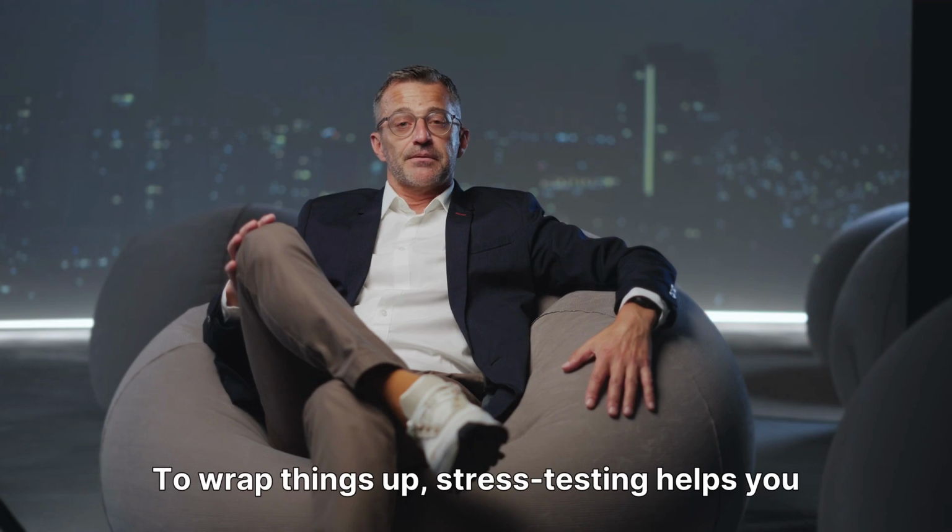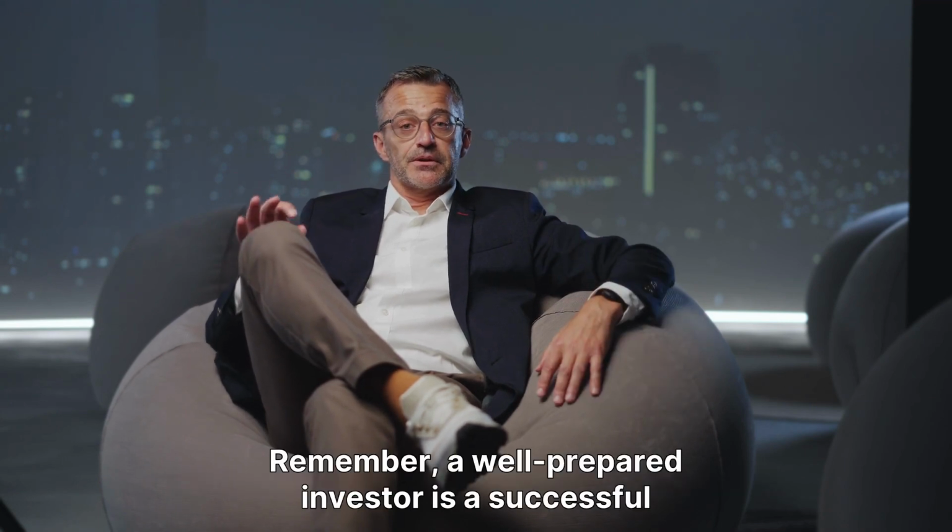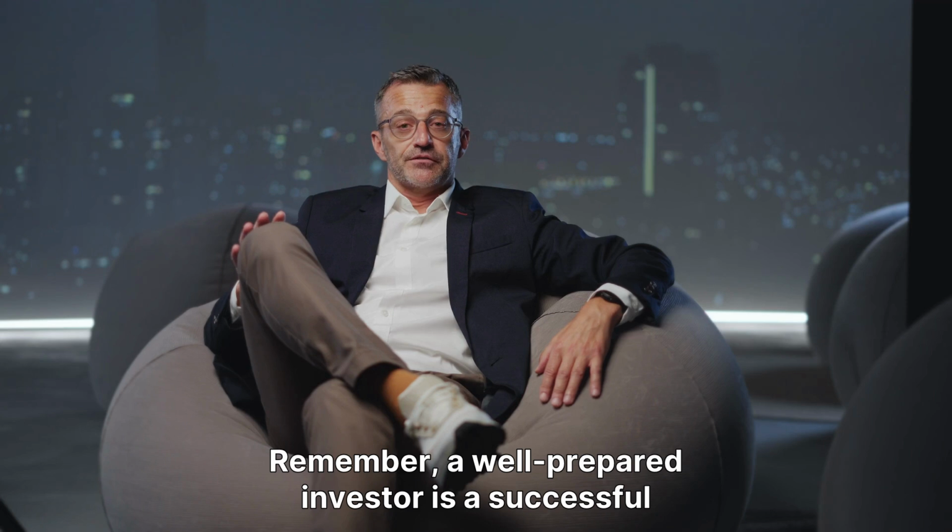To wrap things up, stress testing helps you identify risks. By analyzing these factors, you can make informed decisions. Remember, a well-prepared investor is a successful investor.